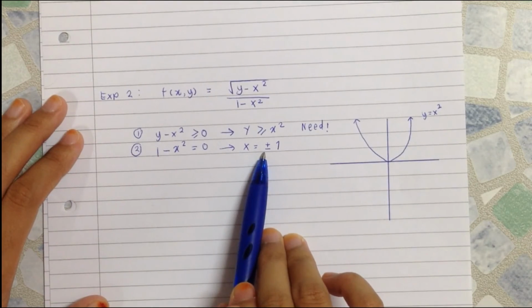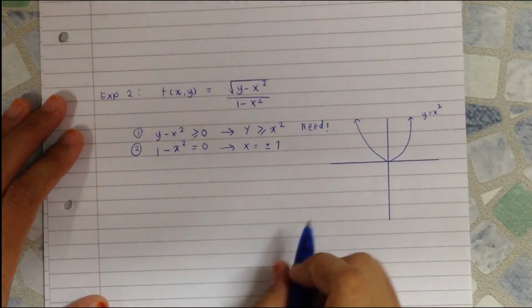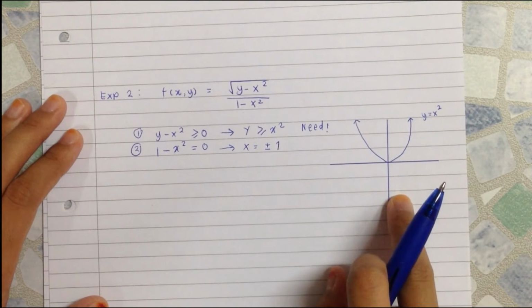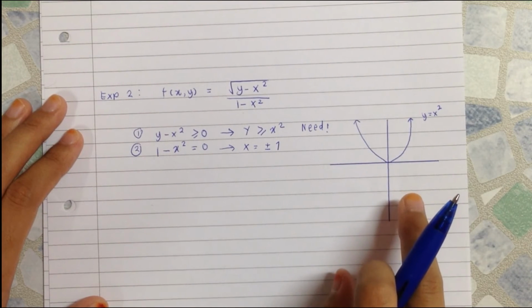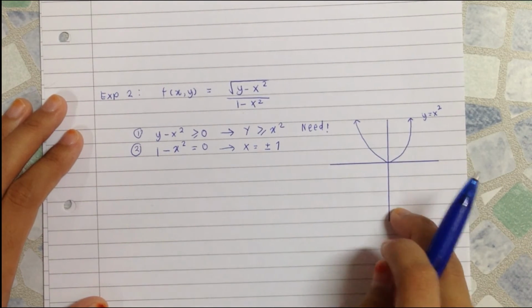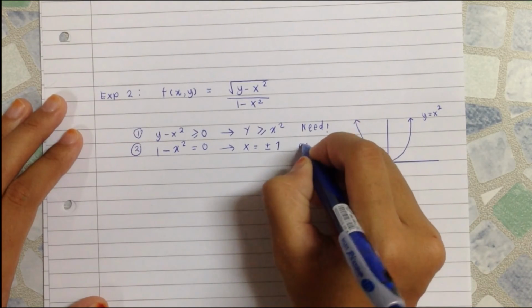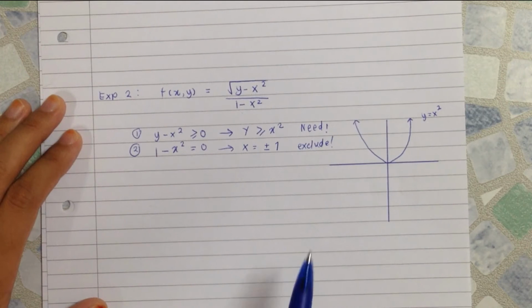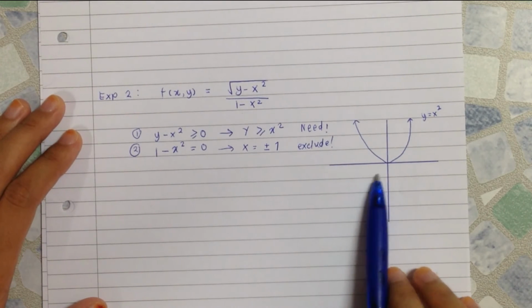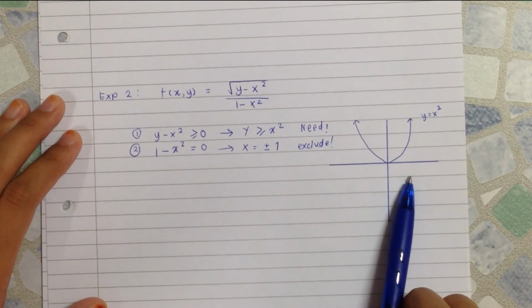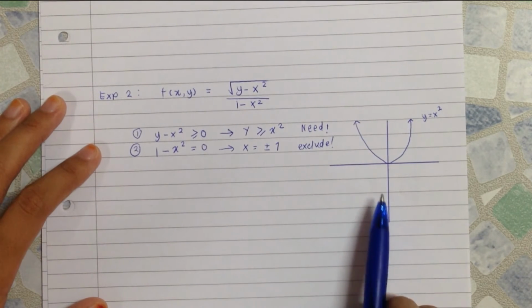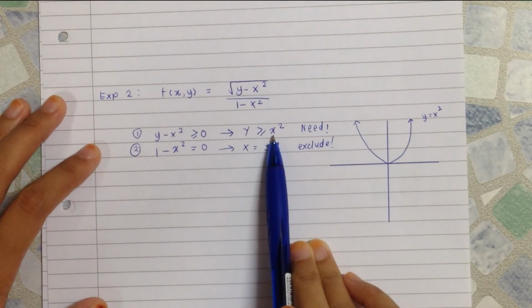So basically this is the sketch graph for the domain of this function. So we need to exclude this. So basically the domain of the function says that y has to be greater than or equal to x squared.